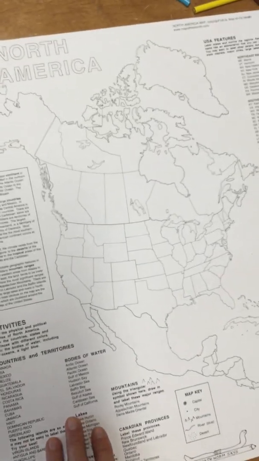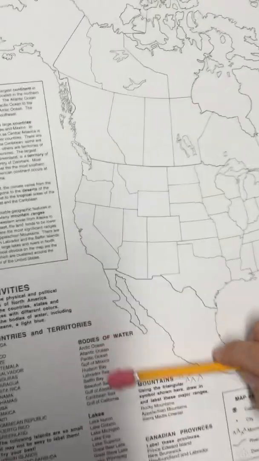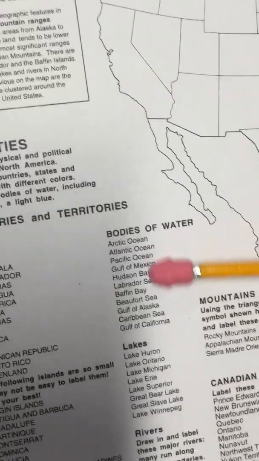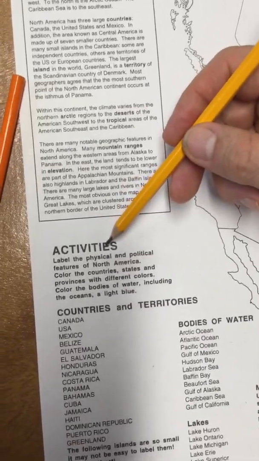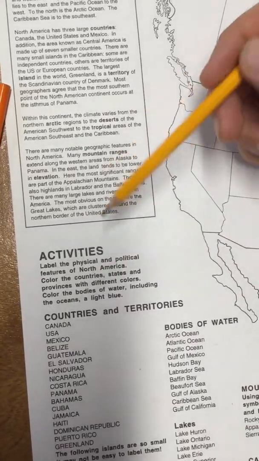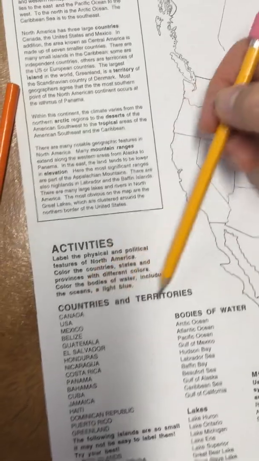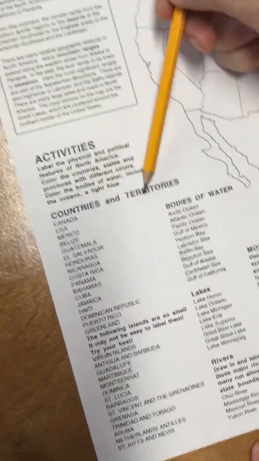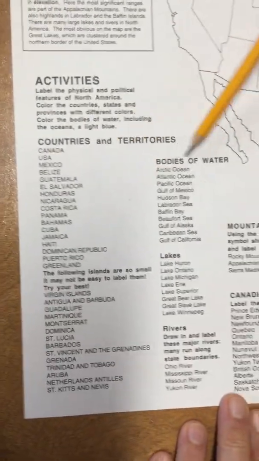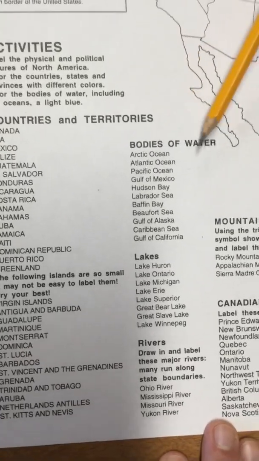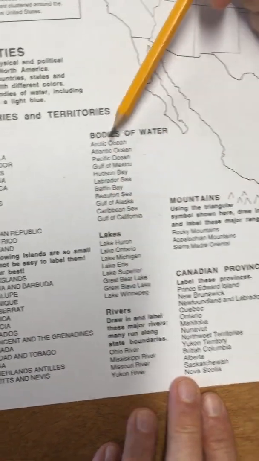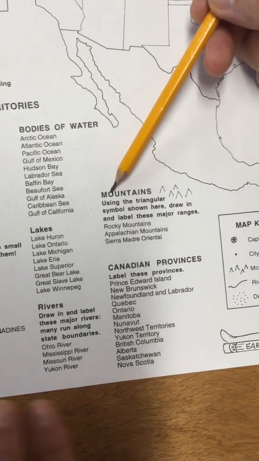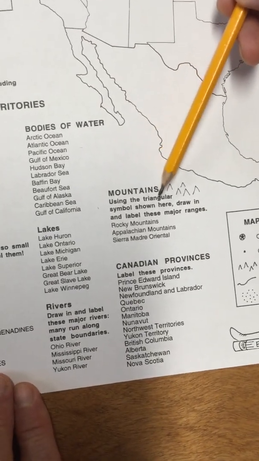You can see they're actually listed down here in the list of activities. We have quite a few activities to do on this map. Let's quickly go through them. Countries and territories, we talked about that a little bit already. We've got bodies of water, which includes lakes and rivers. And then we've also got some mountain ranges.